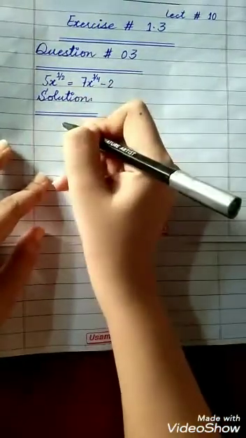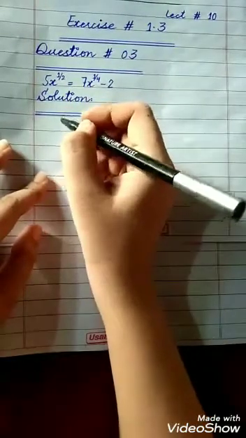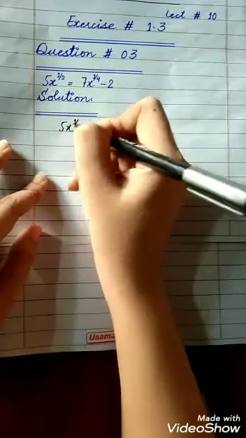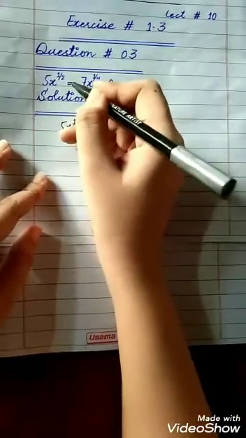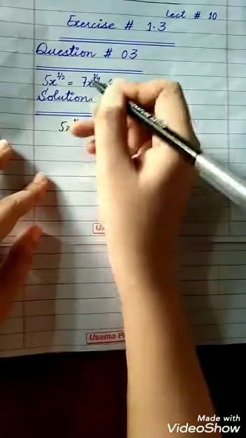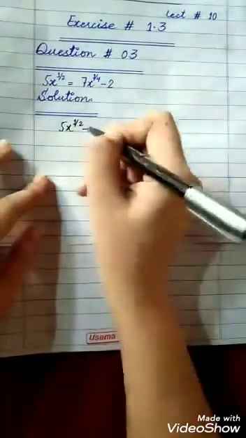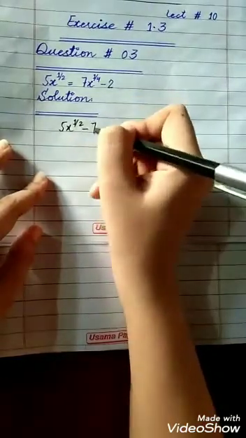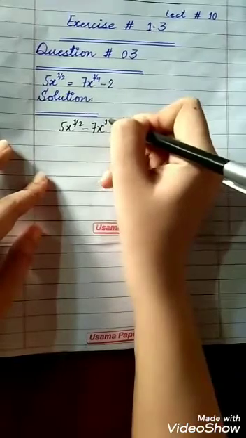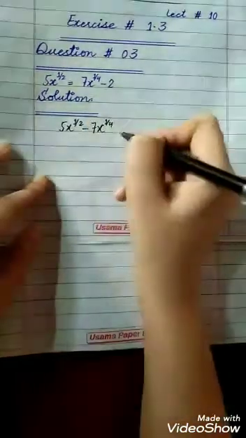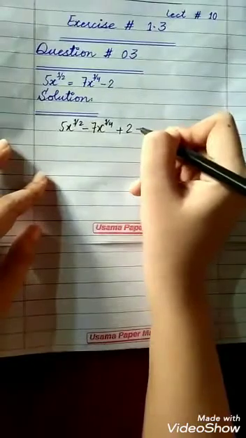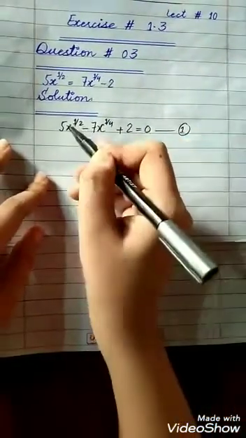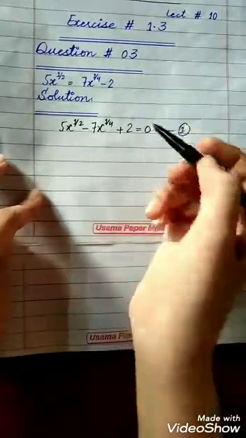The equation is given. First of all, we will arrange it. There is an equality sign, and the term is on the other side. We will take it on this side, and the sign will be changed, meaning the sign will be negative. So 7x power 1 by 4 is positive, plus 2 is equal to 0. Now this is the equation we have, but this is not an exact quadratic. We have to make it one.